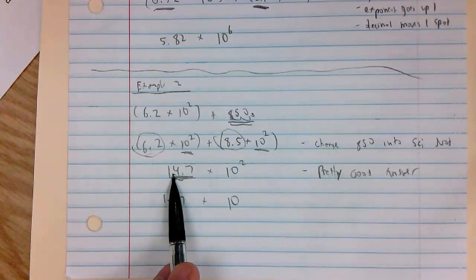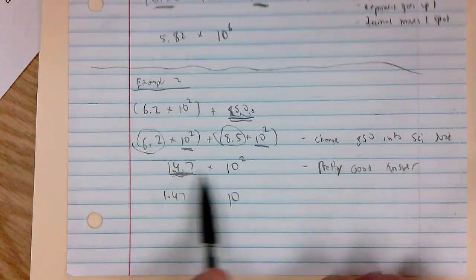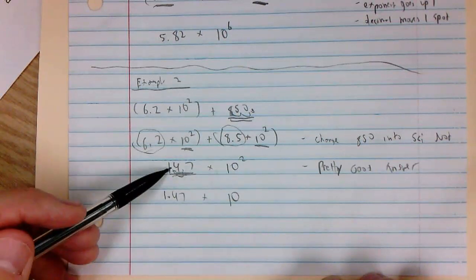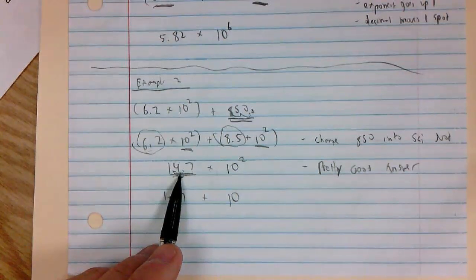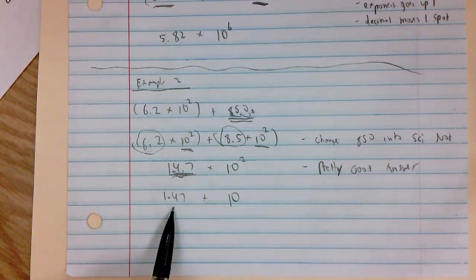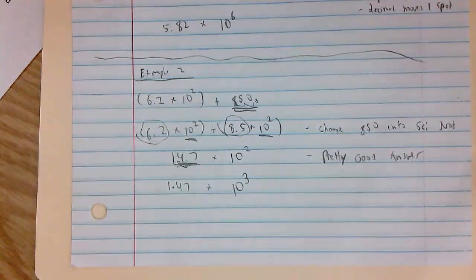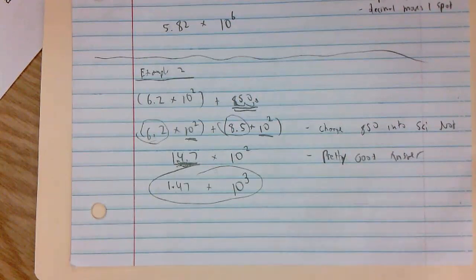When the decimal moves 1 spot, the exponent needs to move 1 spot, and they need to go in opposite directions. So as this number gets smaller, it went from 14.7 to 1.47. As it gets smaller, the exponent gets bigger. And that is now my answer in scientific notation.